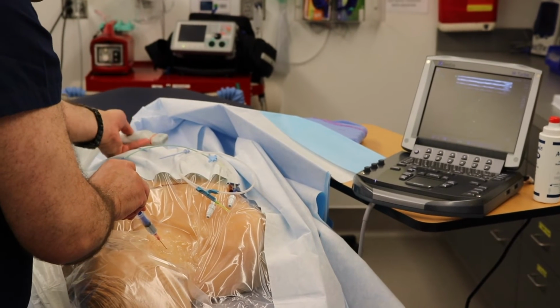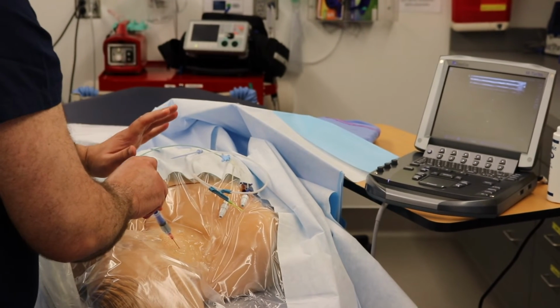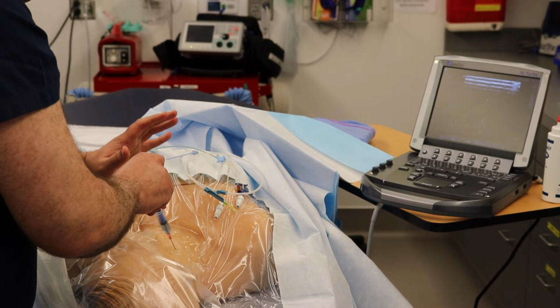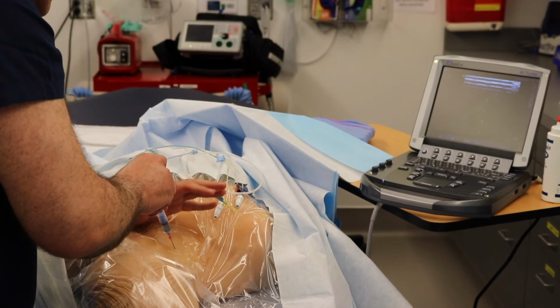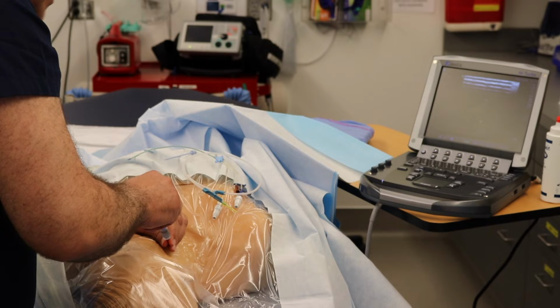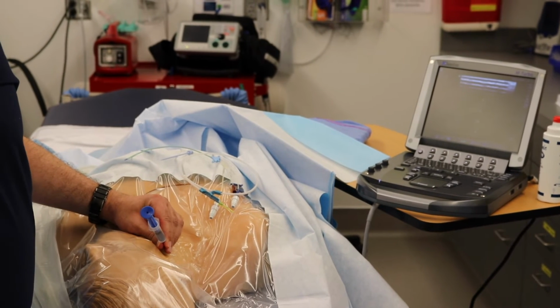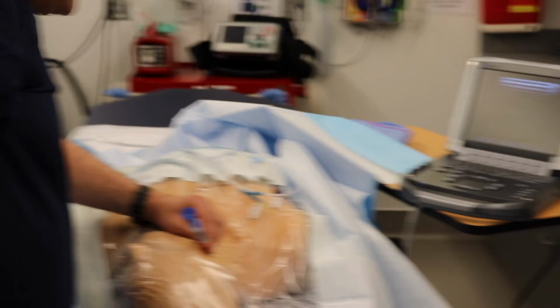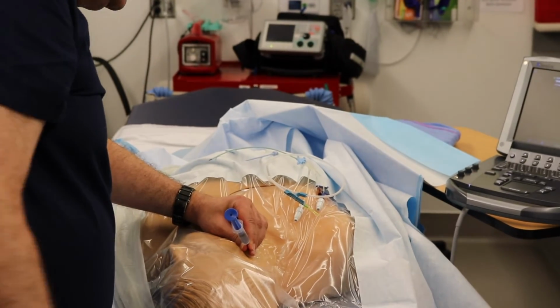I'll put the probe aside. This is the most important step because you may lose your vein at this point. I will put my hand on the patient's chest and fix my needle and suction again. I'm still getting fluid here, which is blood. Now I am in a good position inside the vein.